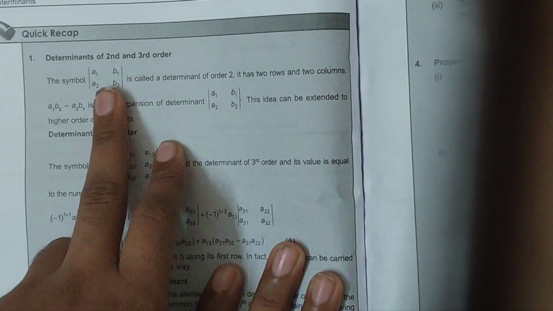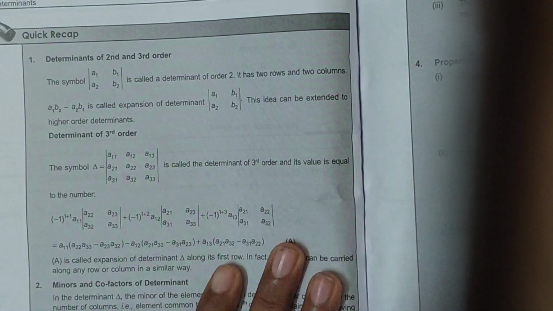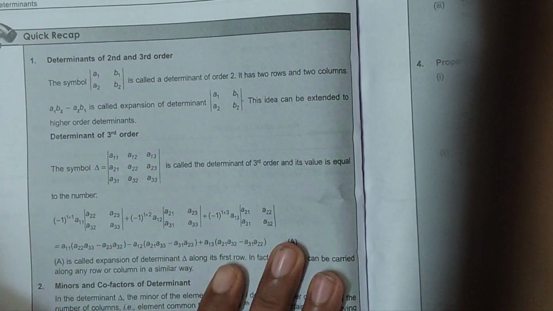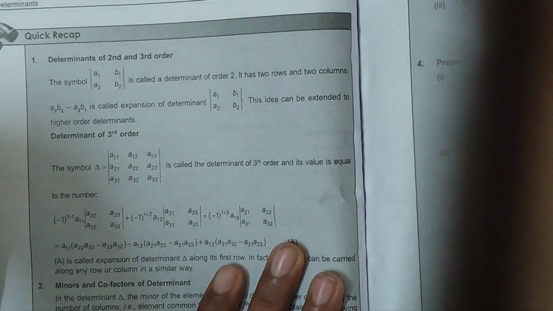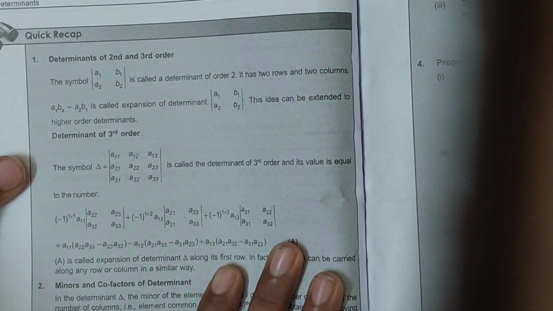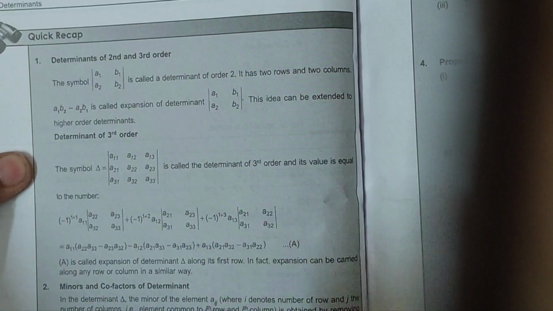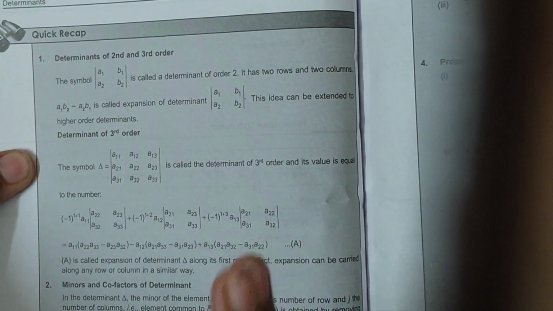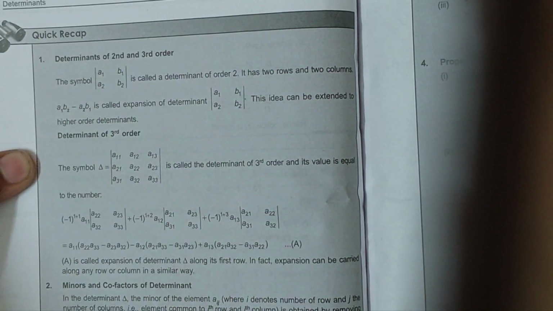Basically, order is the same as we studied in matrices. I hope you know the difference between determinants and matrices. The rules are different in both cases. Just the addition is the same. Other things are different.